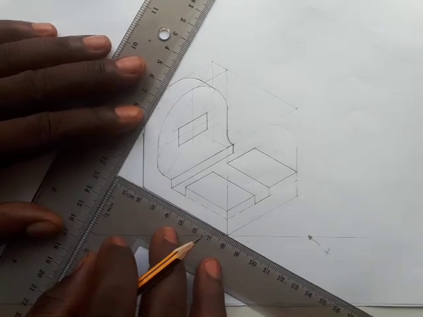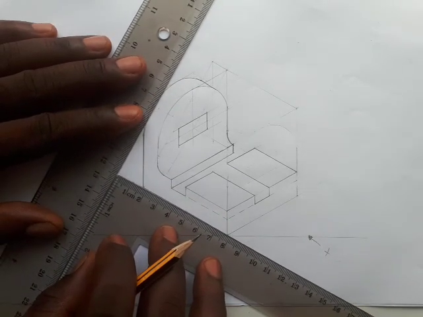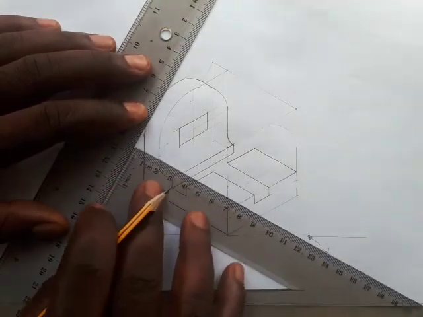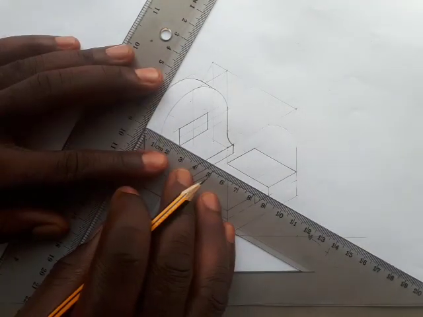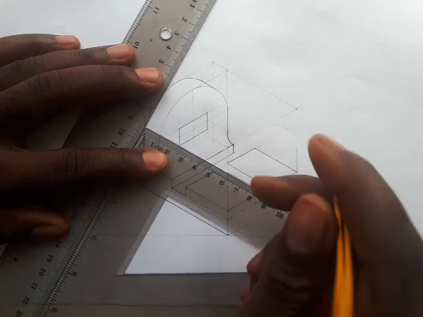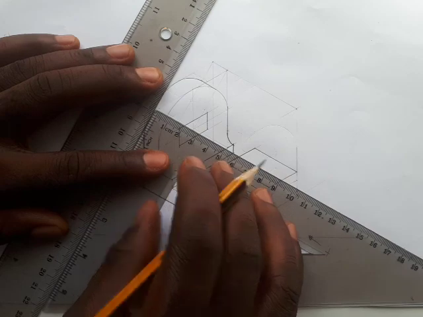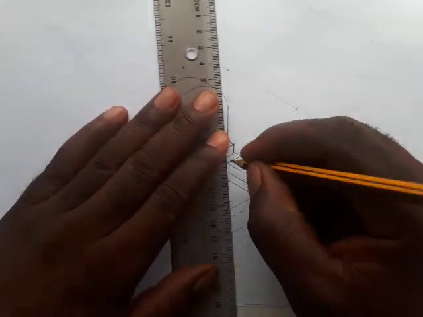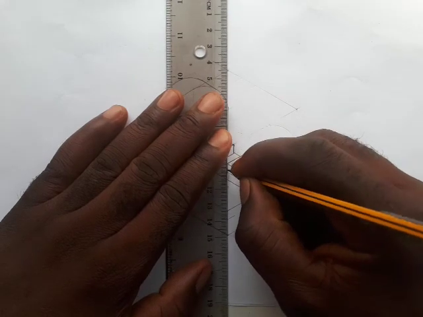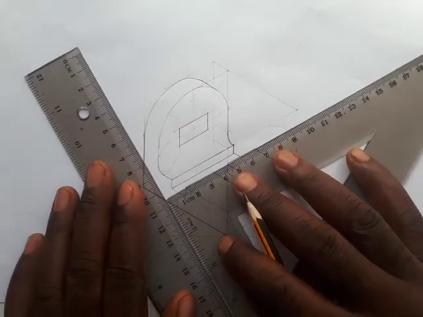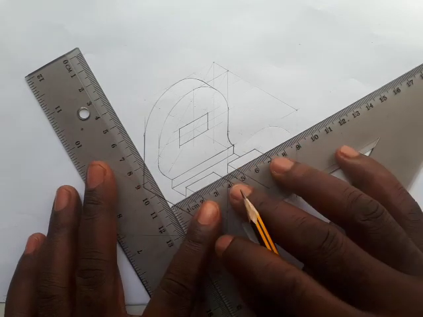Then you transfer lines from here to meet this point here, and seal up this part. Then you join this part and you transfer lines from here to this part here.